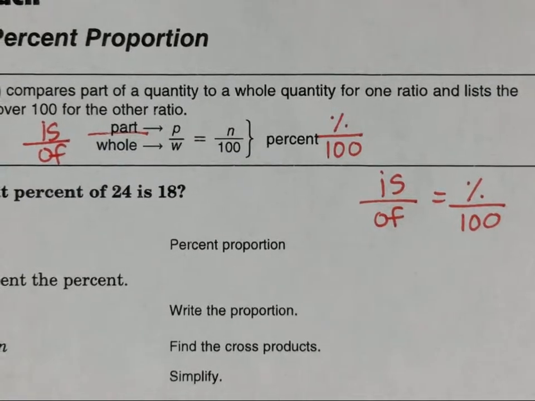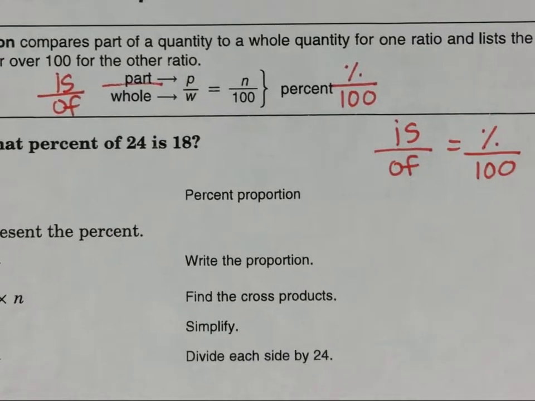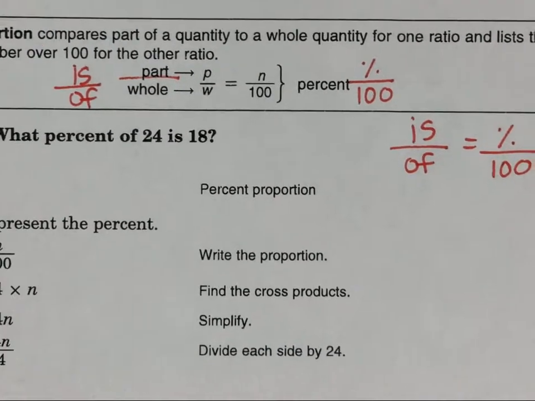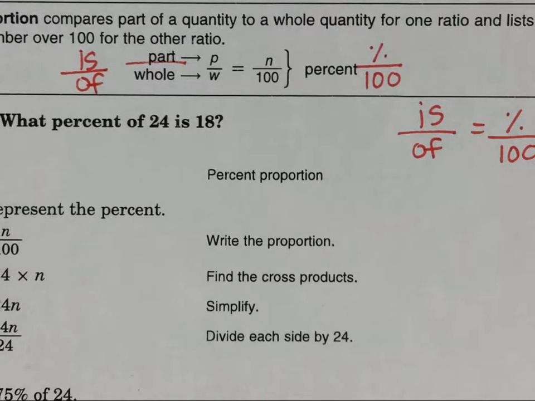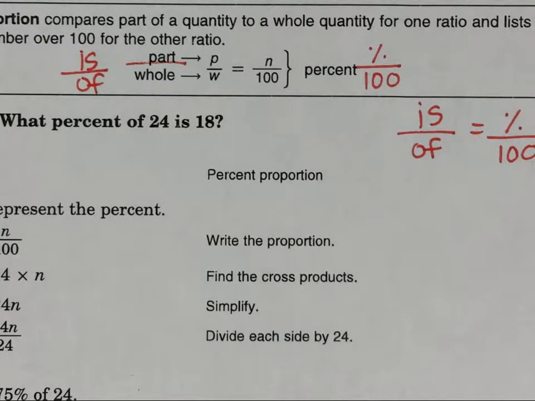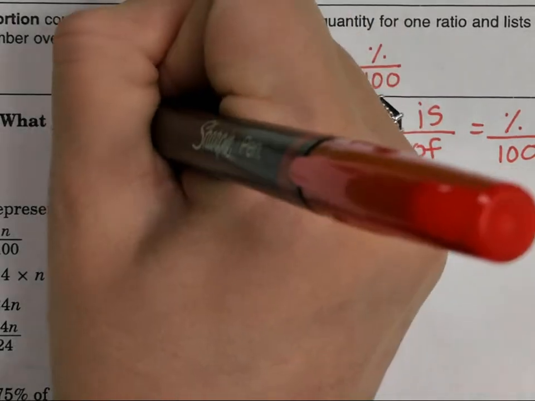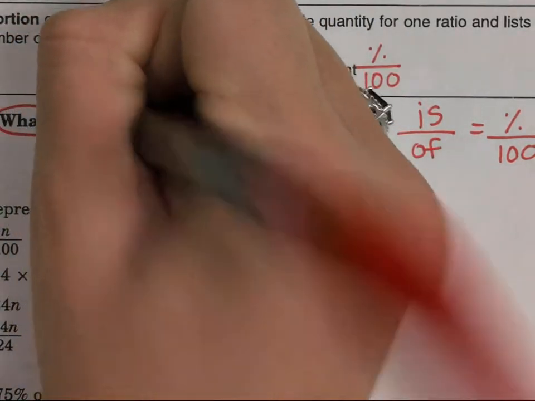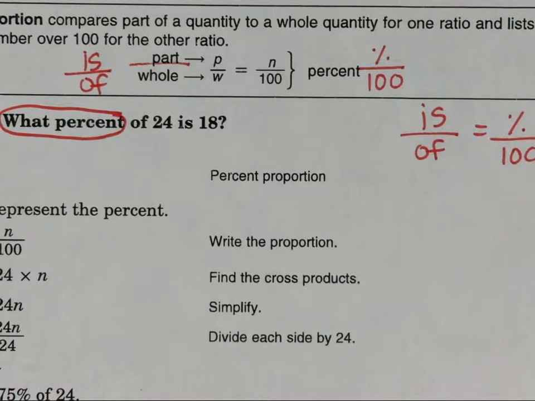So let's look at this example to see what exactly that means. Example 1 says, what percent of 24 is 18? I want every single one of you to circle the word percent, or what percent.